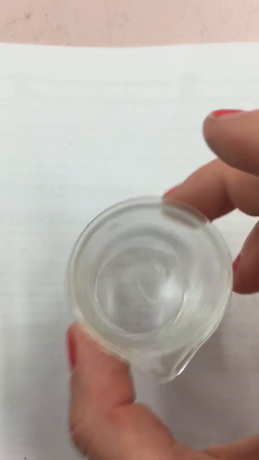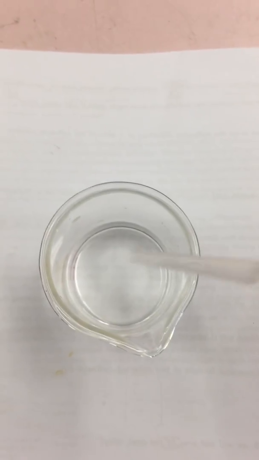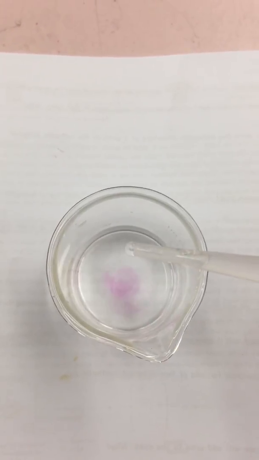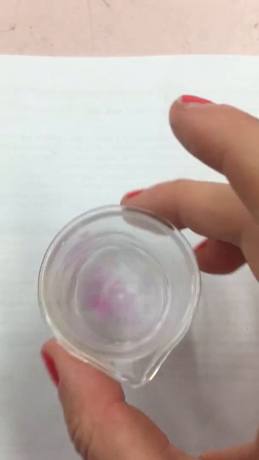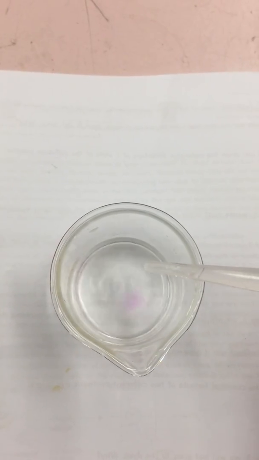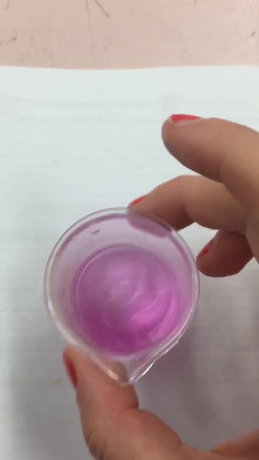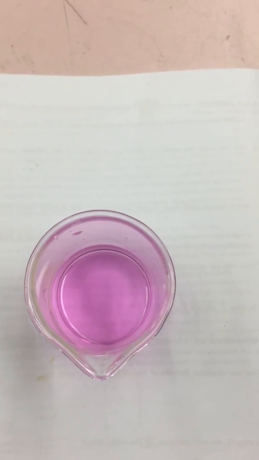And you want to swirl it around to make sure that you don't put in too many drops. 19, 20, 21. Almost there. 22, 23, 24. So this one needed 24 drops.